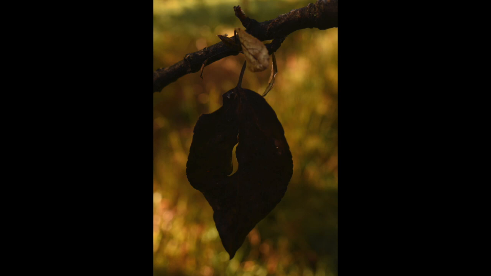Now here's some outdoor ones. Here's a leaf that doesn't have any light on it on the front. It's lit up in the back, but so it's very dark. You can't really see any detail in the leaf, just a little bit of a cut in the middle of it where the color is coming through from the back.